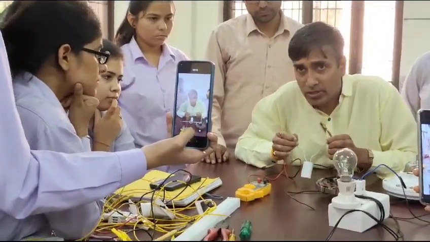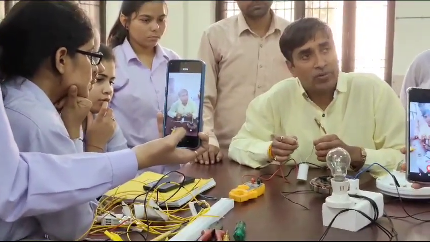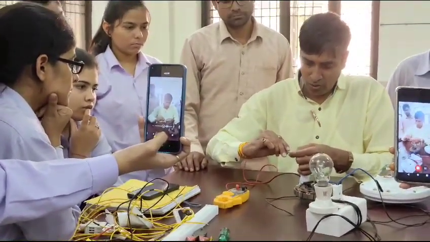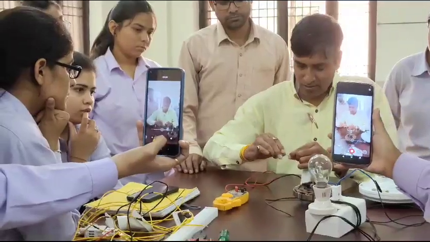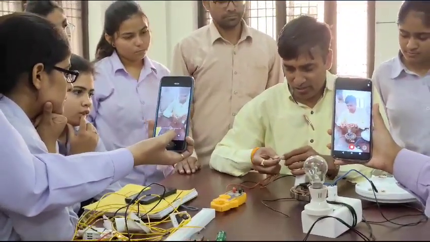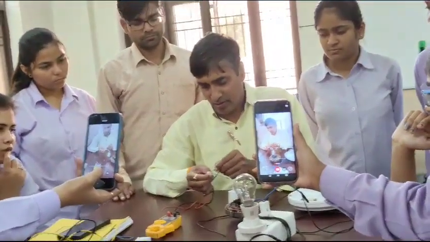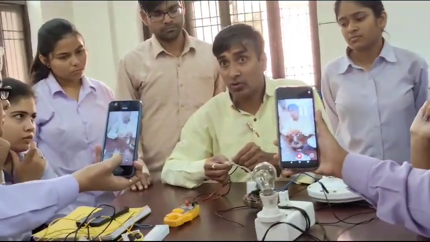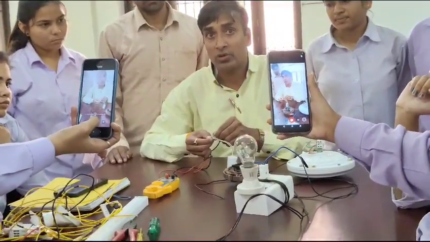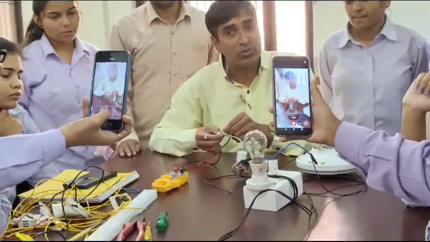Now I will touch these two knobs of this capacitor with the probes and check it. See the sound. Yes, sir. Hear the sound of it. That will show the continuity of your capacitor.